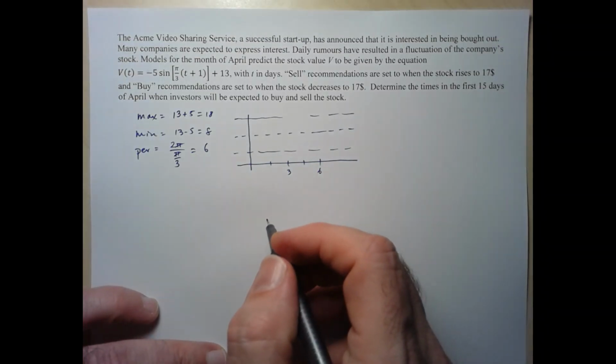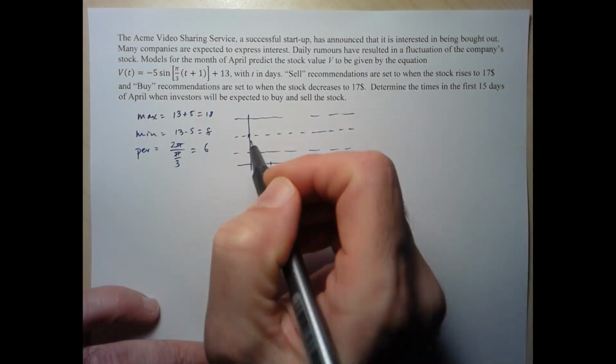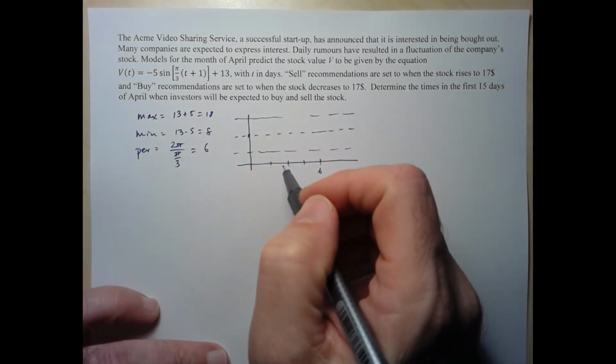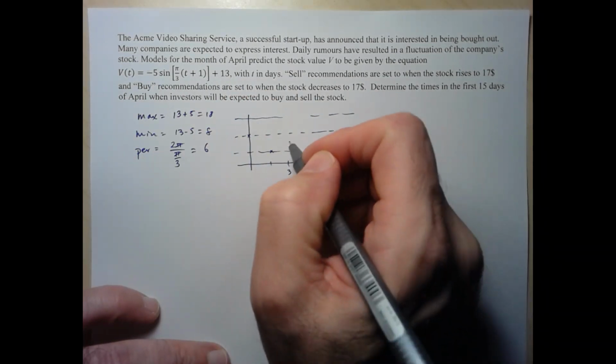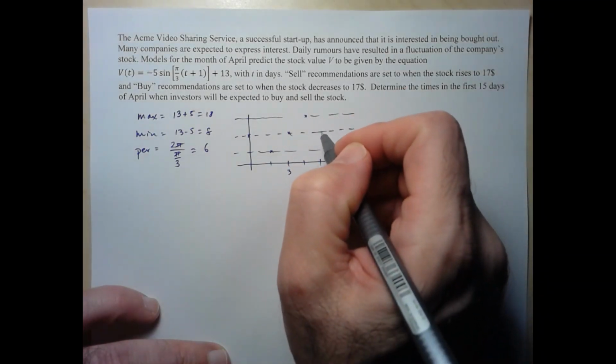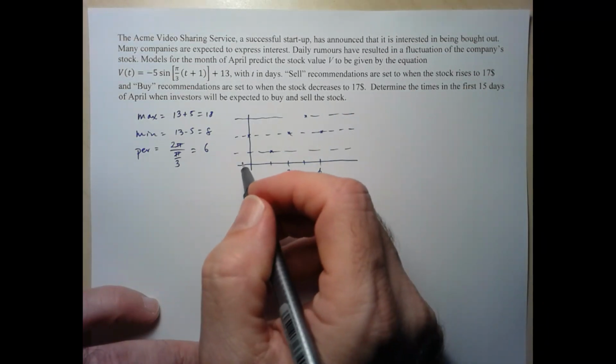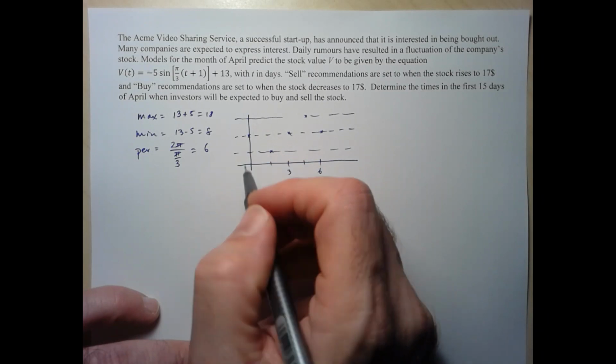As I usually do, I'm going to first sketch my unshifted graph. Since it's a negative sine, I'm going to start at the axis, go down to the min, back to the axis, up to the max, and back down to the axis. Now I'm going to shift everything 1 unit to the left.